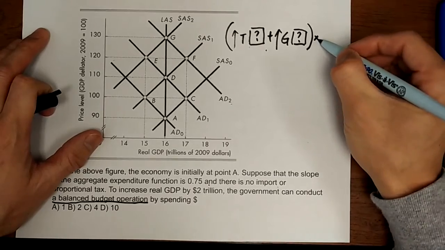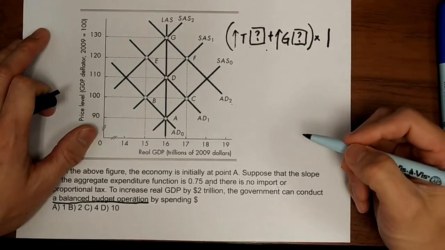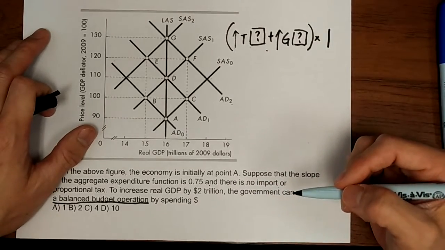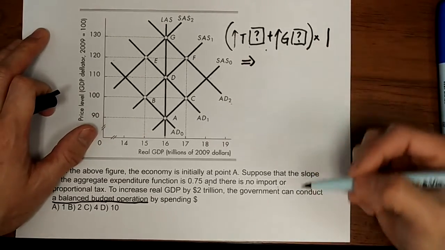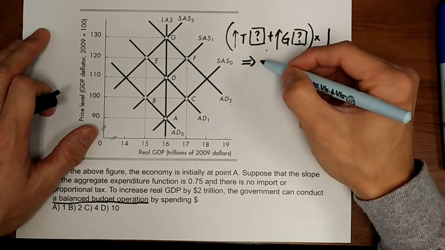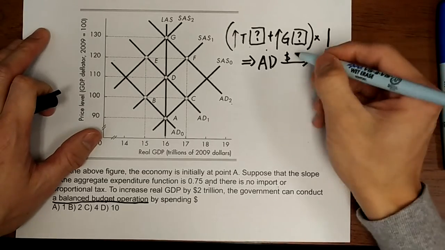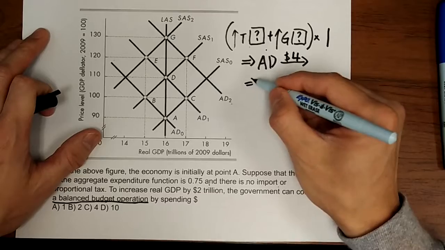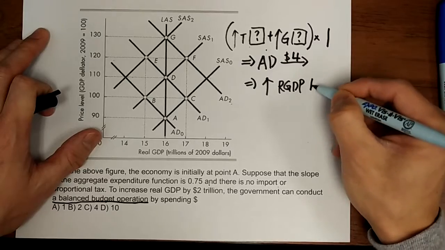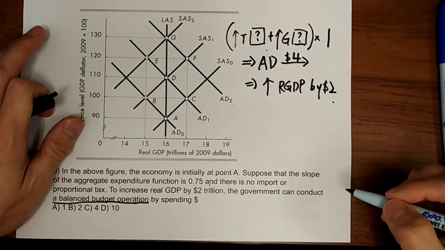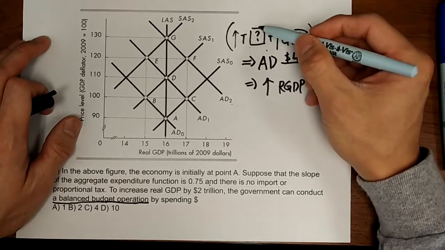What's the balanced budget multiplier? The answer is it's always equal to 1, no matter what slope of the aggregate expenditure function is. Then I can shift aggregate demand curve to the right by 4 so that I can increase real GDP by 2. Same setup. Therefore, what is this amount?